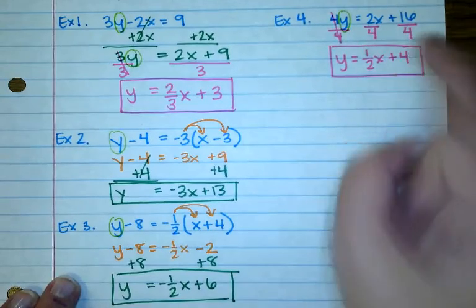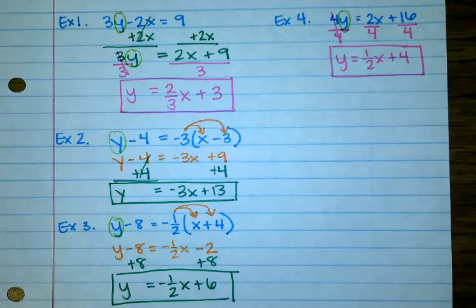Okay, so these are our examples. So guys, now I'm going to give y'all some homework, and we can get started on those, and if you guys have any questions, I will be here.